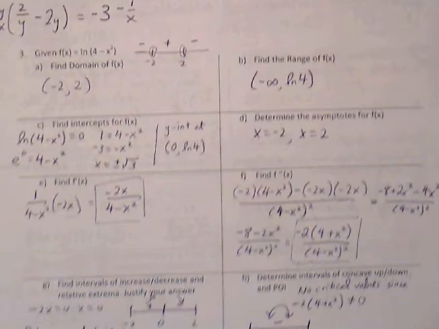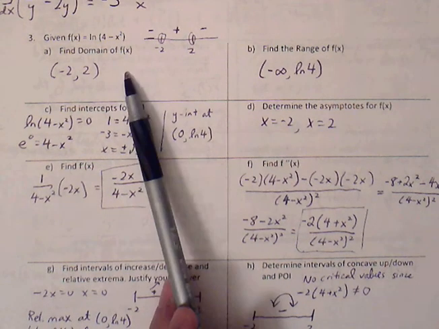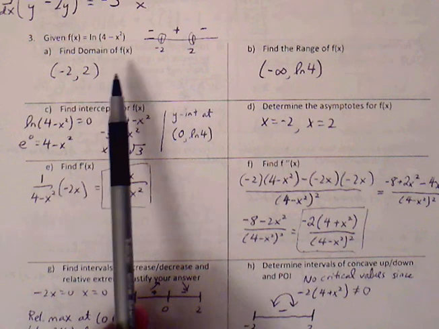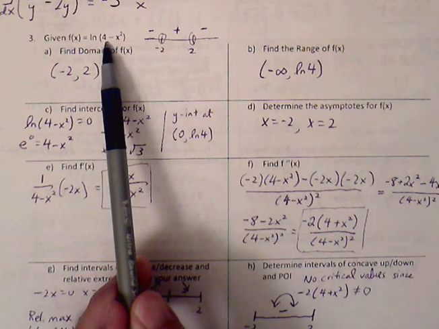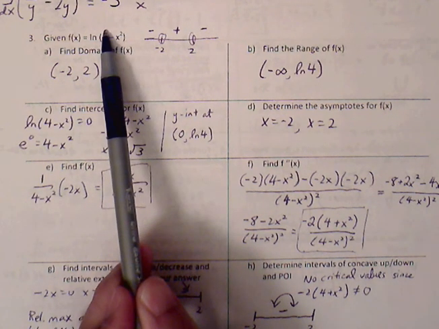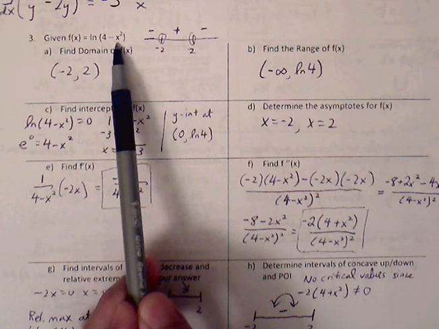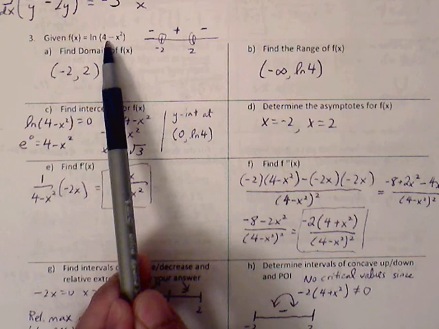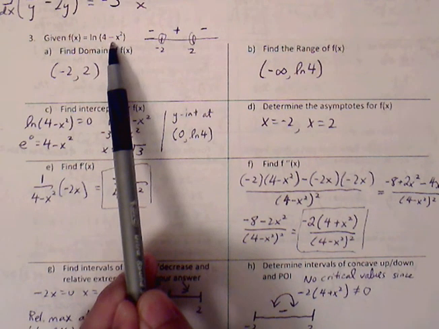Okay, so number 3, given our function natural log of 4 minus x squared, find the domain of our function. So the domain is going to occur where, anything inside a natural log function has to be a positive value. We can't have any negative values. And the way that we can test that is if we can find critical points in the argument of natural log, we can then test each interval to determine where the graph exists.